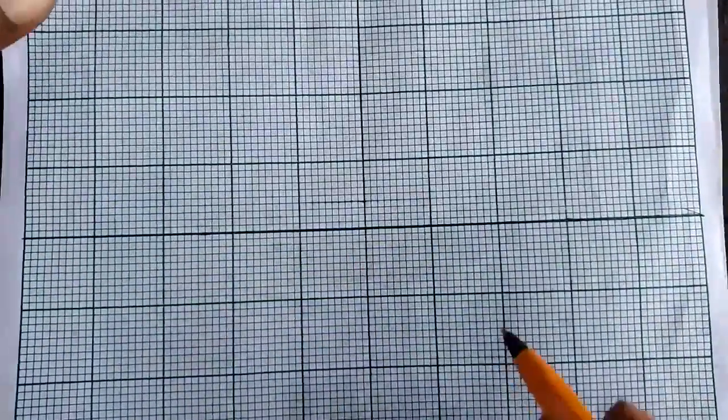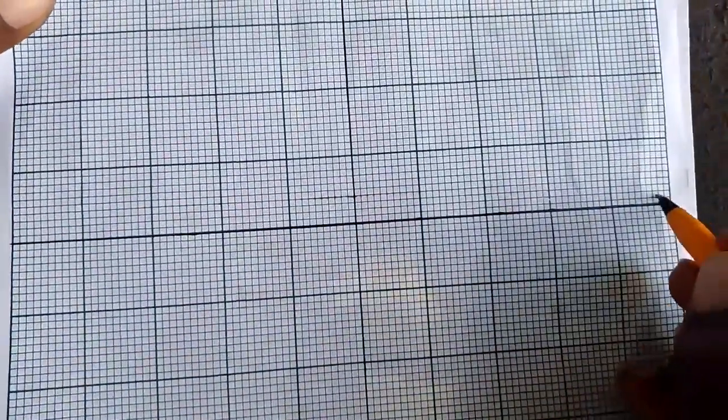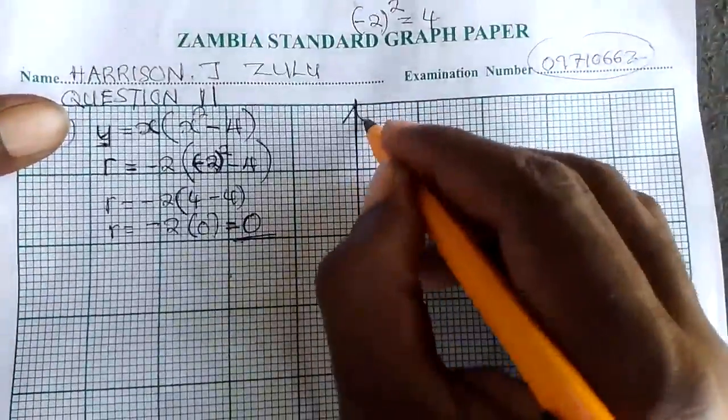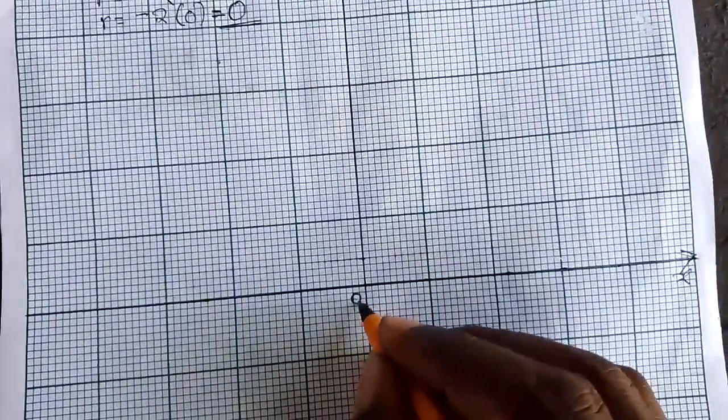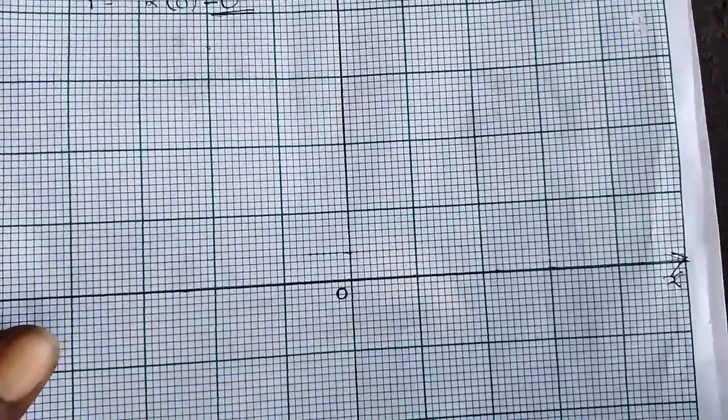Have you seen? So you know that this is your what? This is your x-axis. Then this is your what? This is your y-axis. Make sure you do everything that I'm doing here. Then your 0 is here. Have you seen where your 0 is? That's where your 0 is.